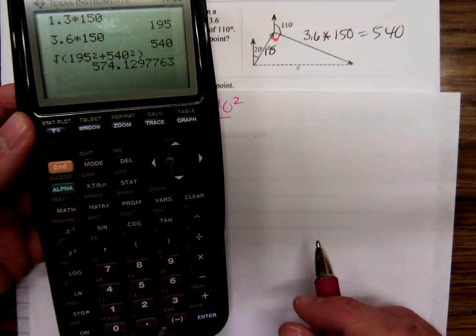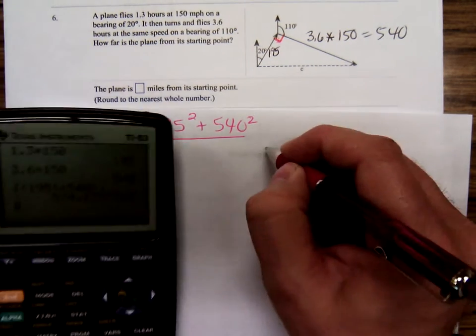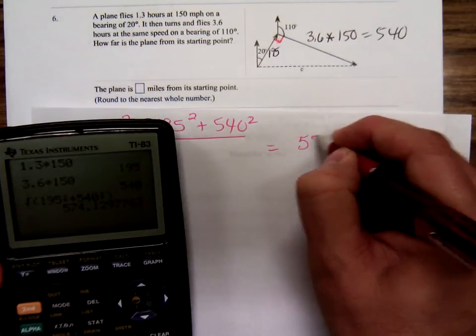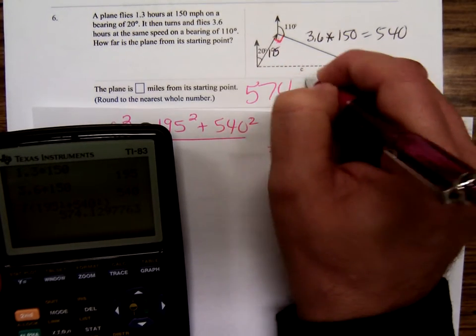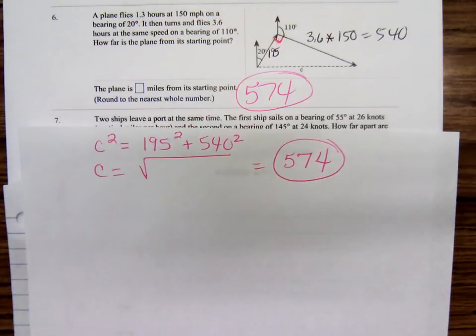574.12977. How are we told to round it? To the nearest whole number, so 574 miles. Just a Pythagorean theorem problem.